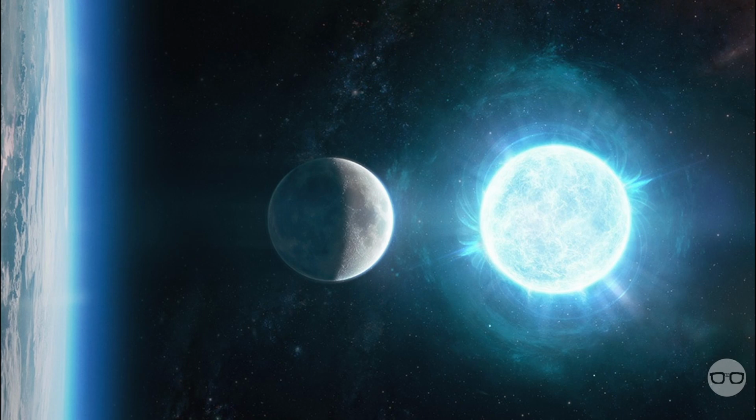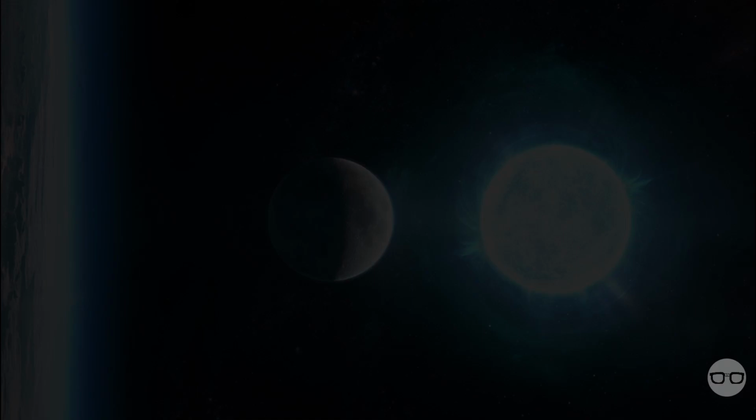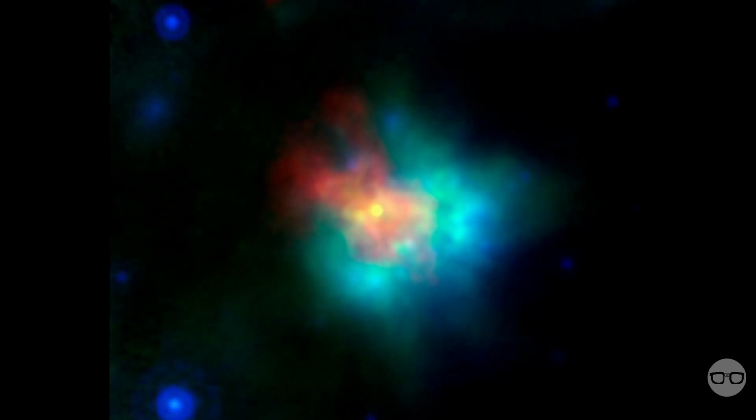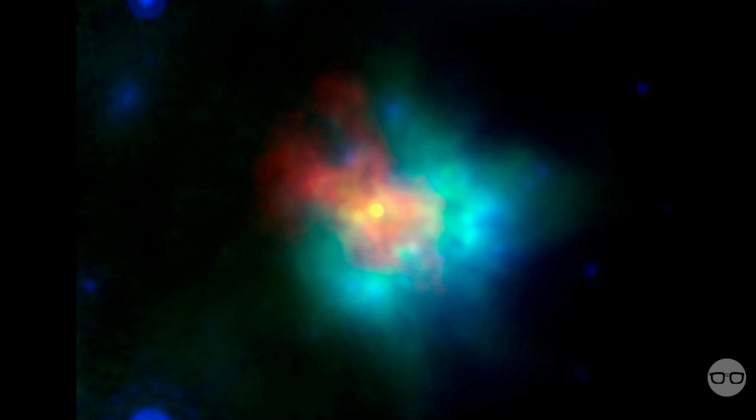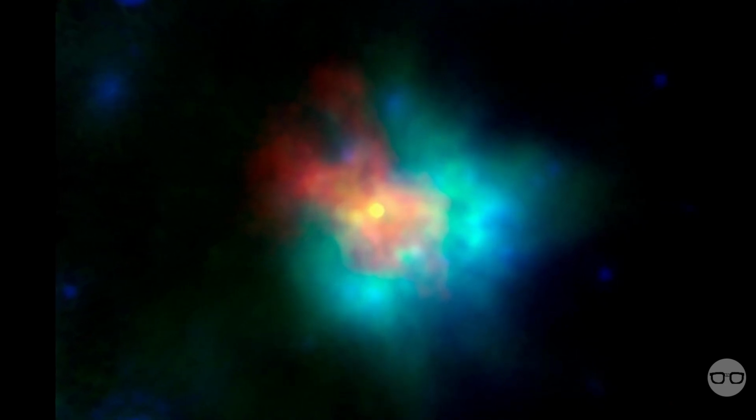Astronomers can see neutron stars when they emit X-rays or a strong magnetic field. In this image of a neutron star, X-rays are colored yellow, radio waves are colored red, and infrared light is colored green. It's those powerful X-rays that make the star detectable.